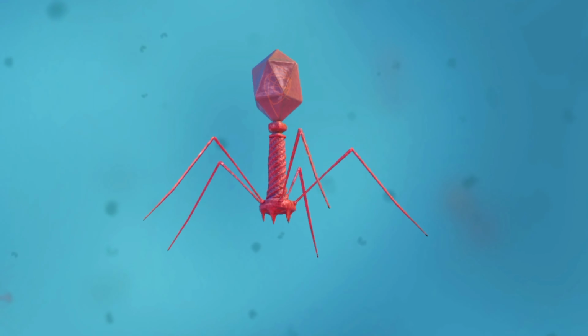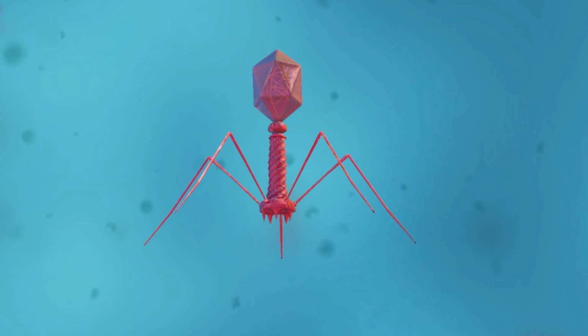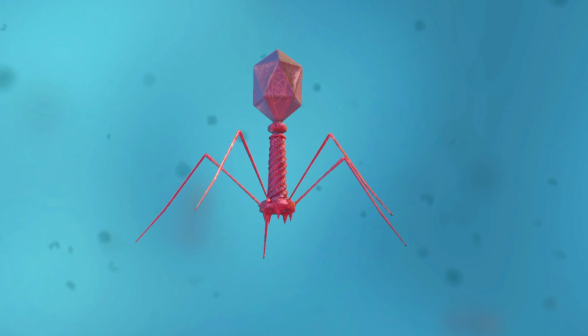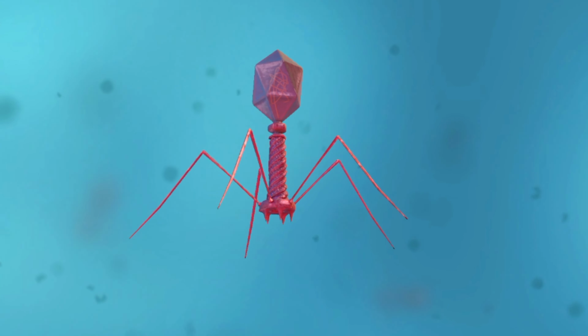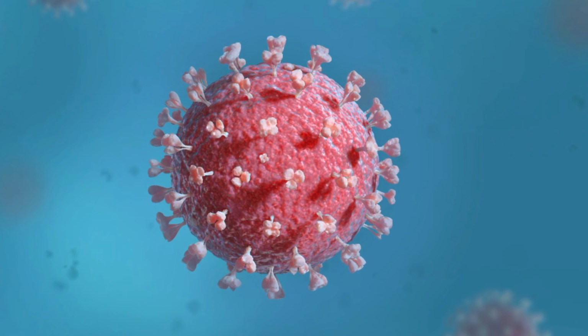In summary, viruses are submicroscopic infectious agents that consist of genetic material surrounded by a protein coat. The genetic material can be either DNA or RNA, but not both.